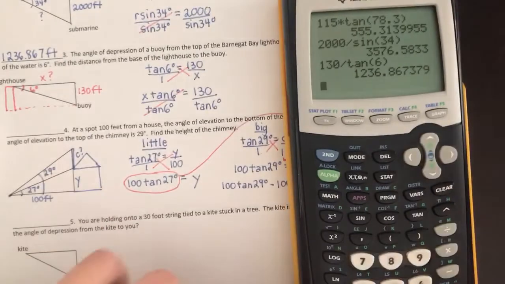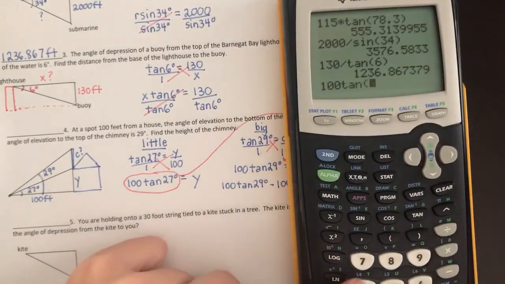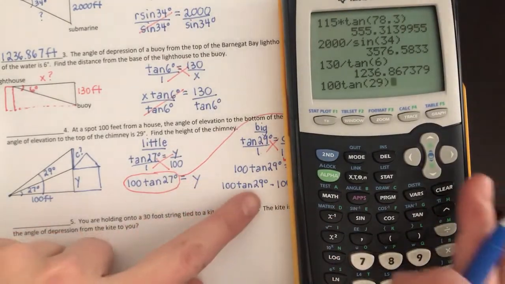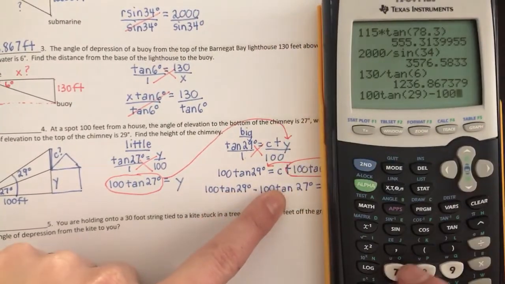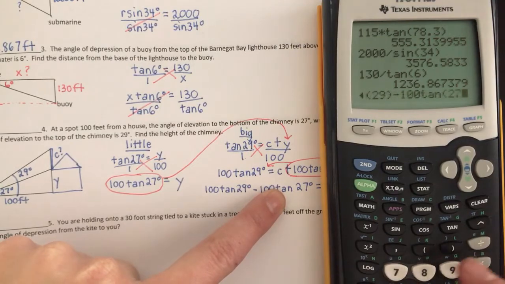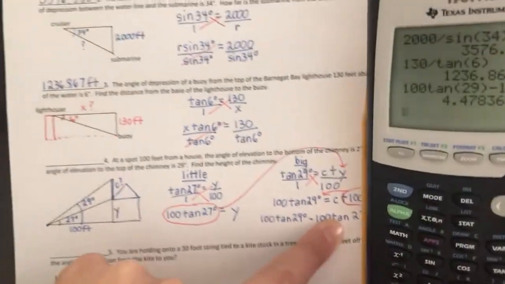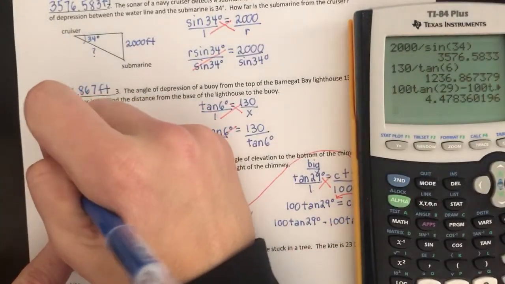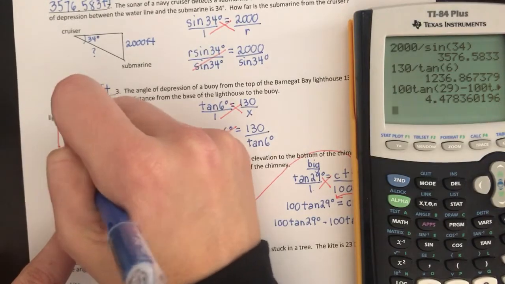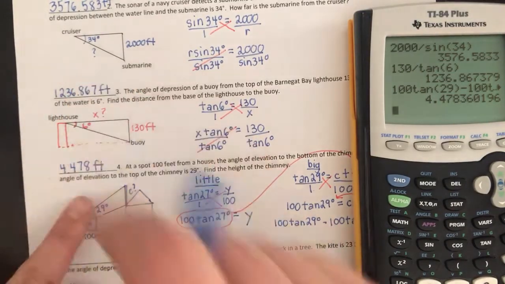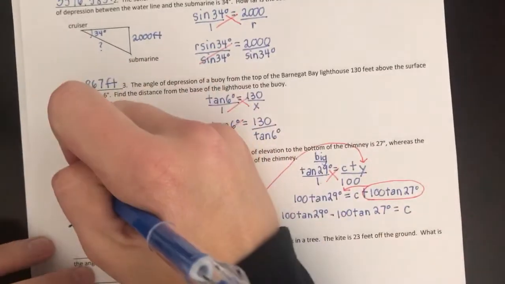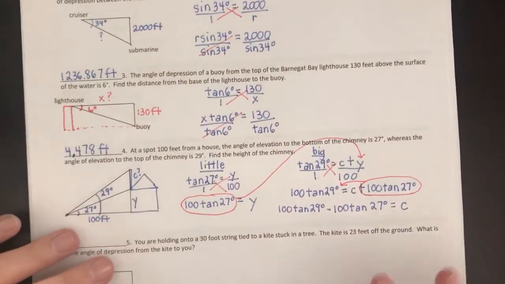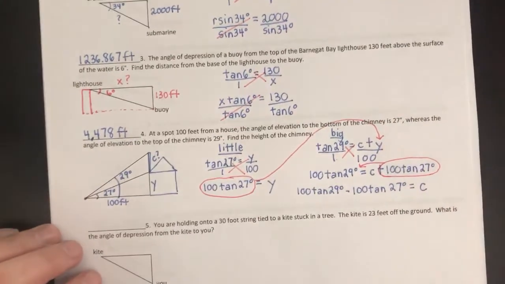In your calculator, 100 tangent of 29 degrees, make sure you close it, minus 100 tangent of 27 degrees, equals. So the chimney is 4.478 feet tall. That's the chimney. Okay, last problem here, number 5.